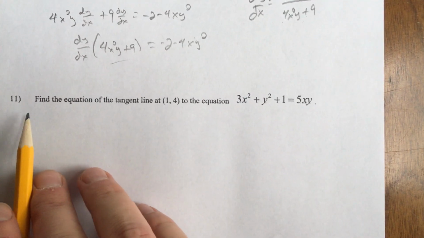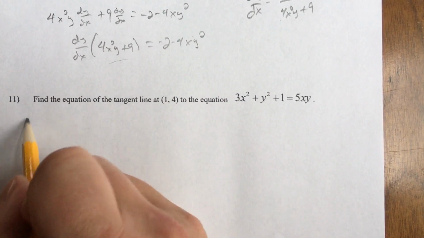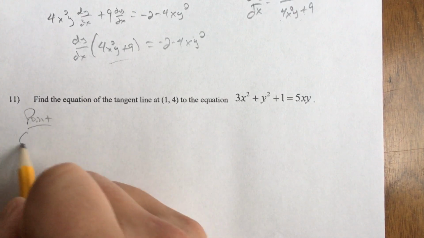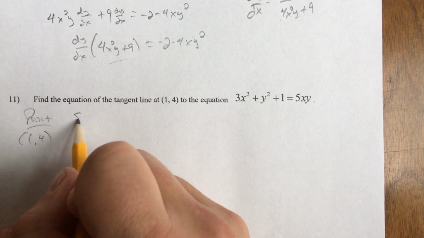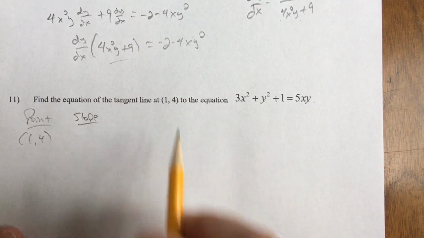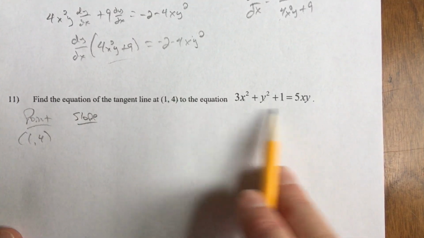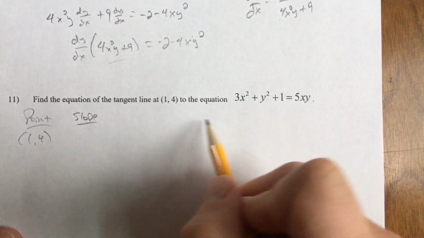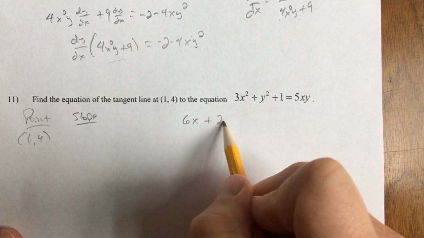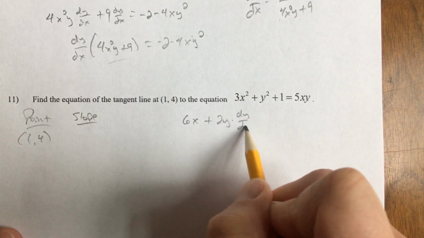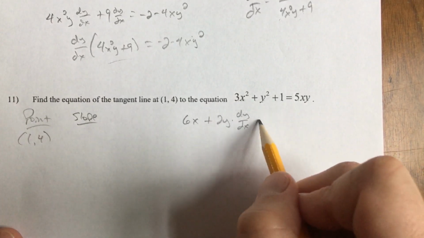And now 11 wants us to find the equation of a tangent line at (1, 4). So we already have the point, (1, 4), but we need a derivative, and specifically we need the slope at that point. So let's go ahead and find the derivative of this. We'll make our first pass through. Derivative of 3x squared is 6x. Derivative of y squared is 2y times dy/dx. Derivative of 1 is 0.